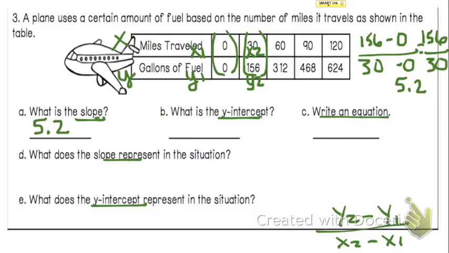My y-intercept is going to be 0 because my x right here is 0. So its y is my y-intercept, and it just happens to be 0. It also makes sense because if you haven't traveled, then you obviously haven't used any gallons of fuel. So my equation is going to be y equals 5.2x.